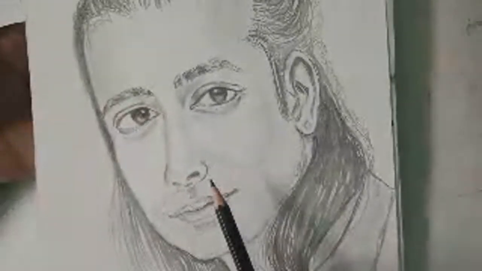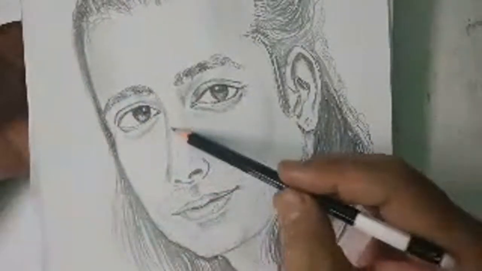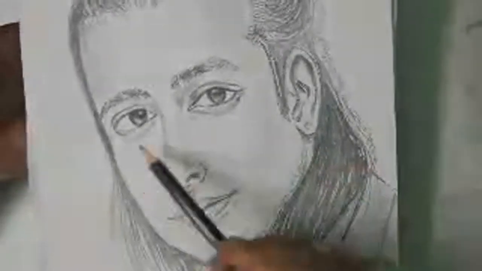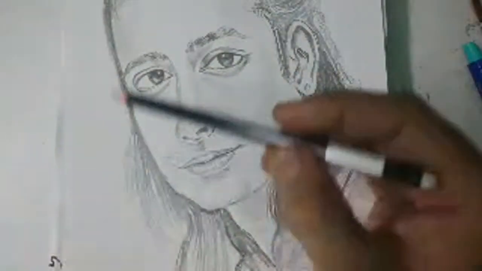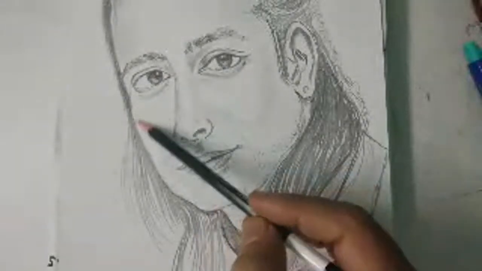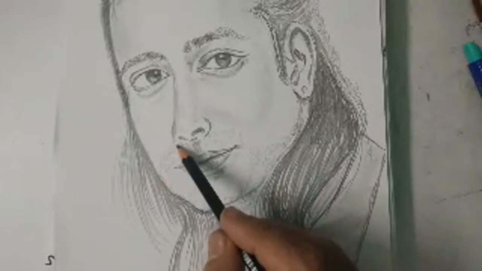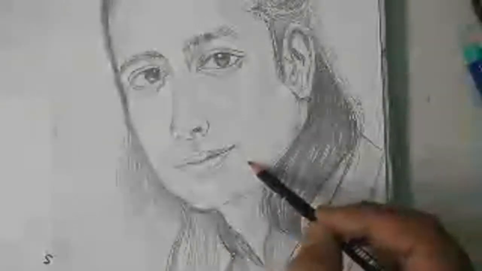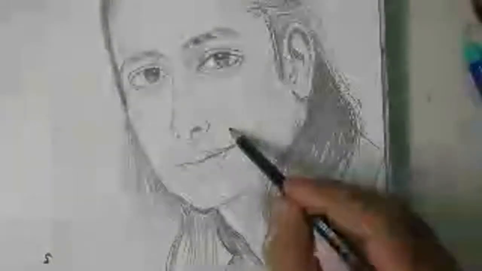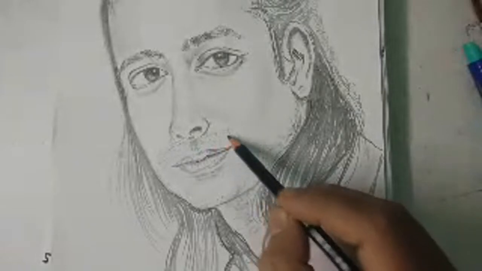Now once the basic lining of the face is done, you will yourself be satisfied, yes, the drawing has been done properly. This is an Indian singer. You can type the name of the personality which you are observing. Now this is the stubble or the small, tiny hair which I have to do.